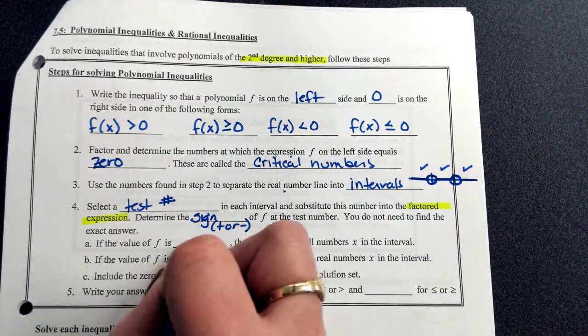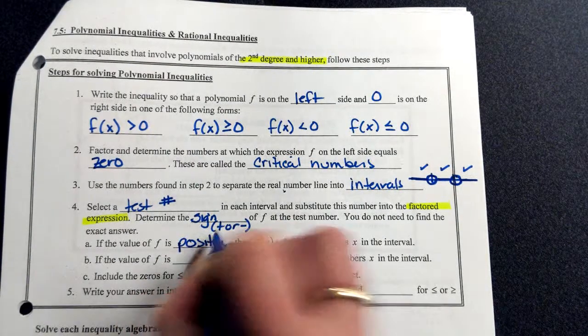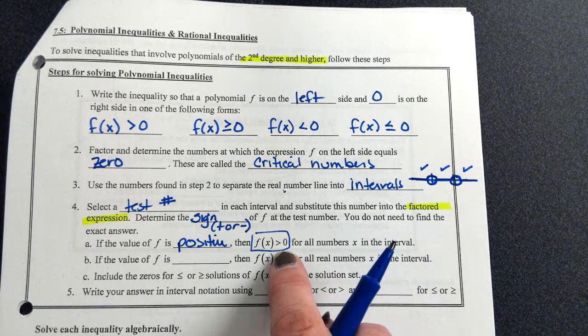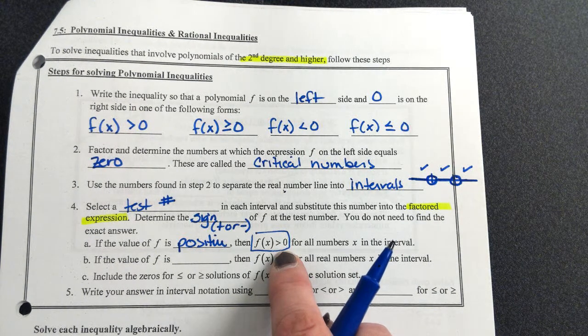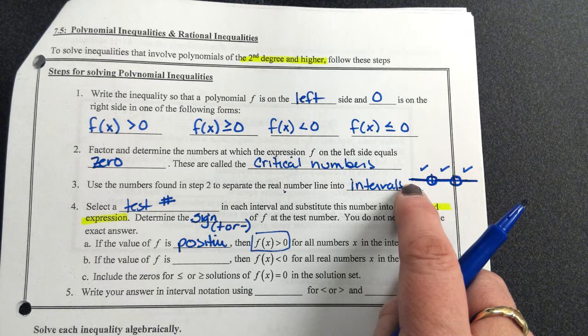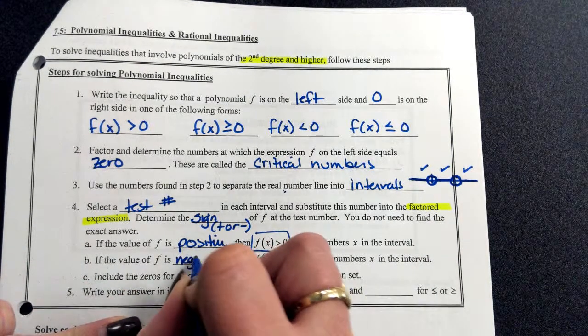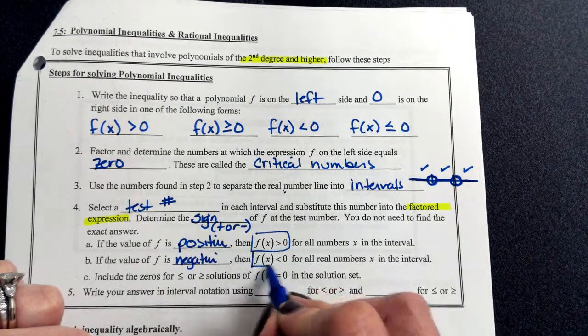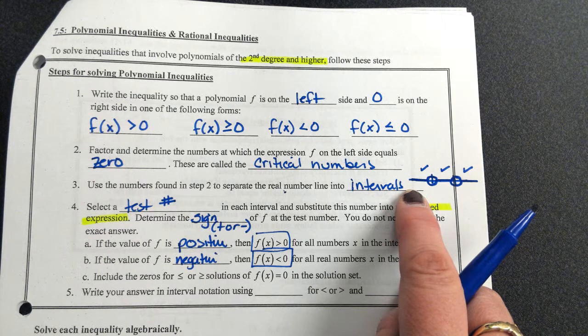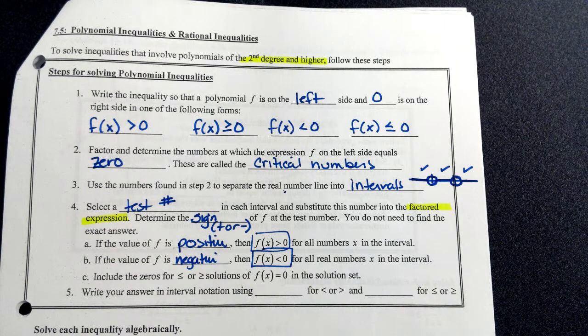So if the value of f is positive, then it will be solutions for f of x greater than 0, because positive numbers are greater than 0. And if one number is positive in that interval, they all will be. So that's why you only have to pick one number. So if one number is positive in this interval, they all are. If the value of f is negative, then that means it has to be less than 0. So if one number is negative in the interval, they all are negative. So if you're trying to solve an inequality that's less than 0, you're looking for the intervals that would produce negative numbers to be solutions.